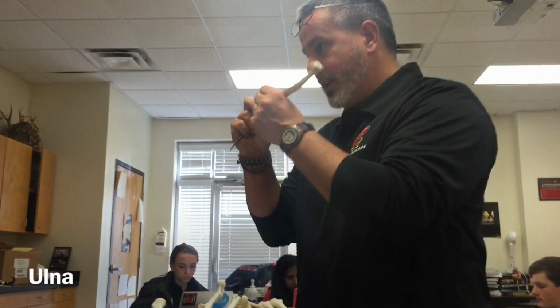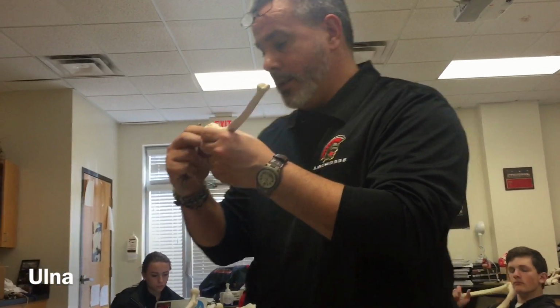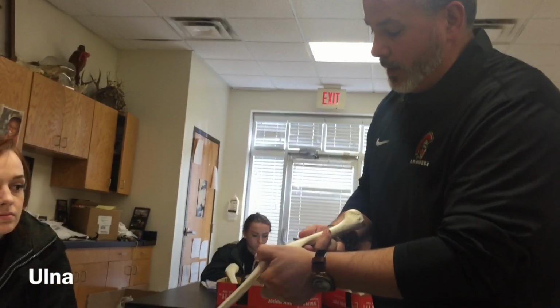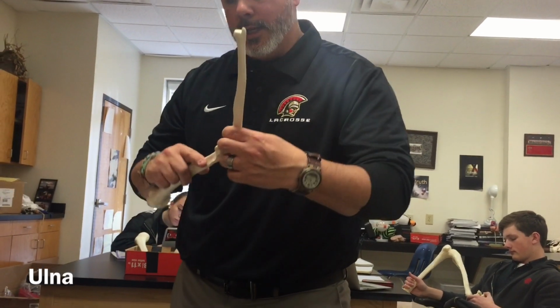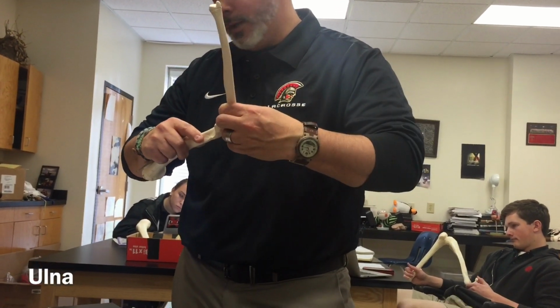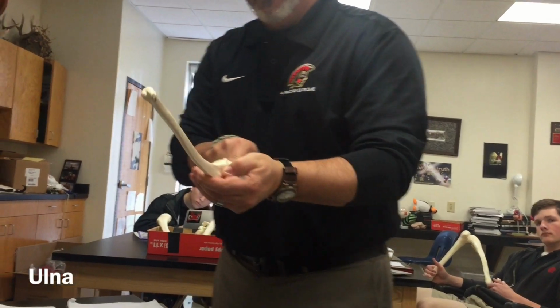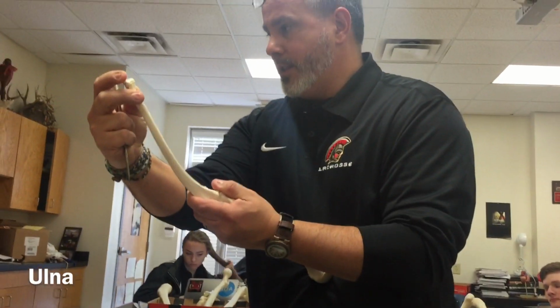Multiple choice, sorry. This right here is the olecranon process, and the olecranon process fits in the olecranon fossa. This is the coronoid process, and it connects to the coronoid fossa. See that? Mind blown. All right. Now, down here you have the styloid process.